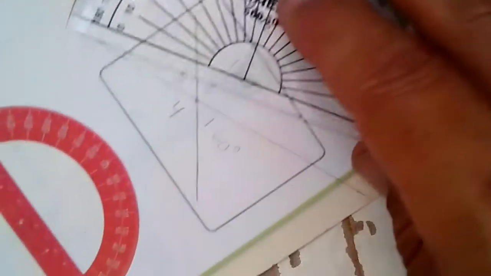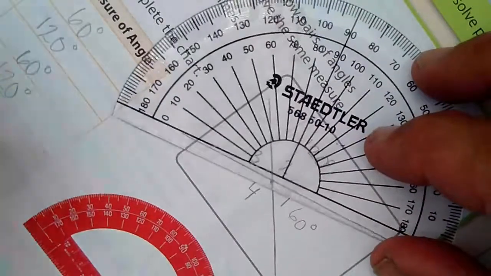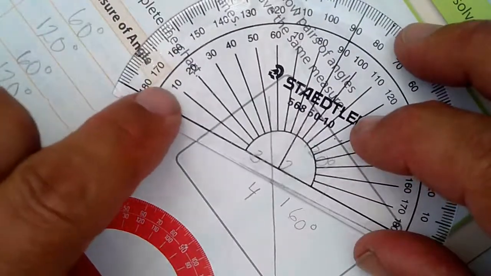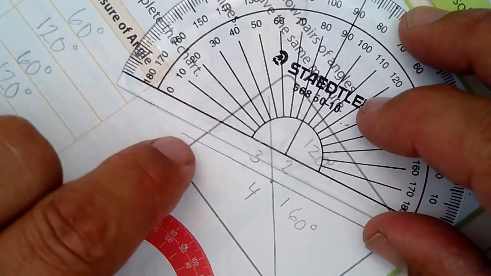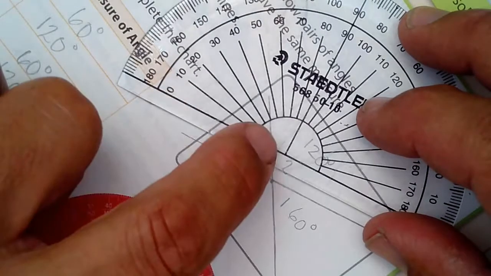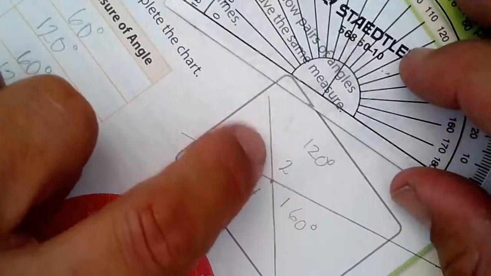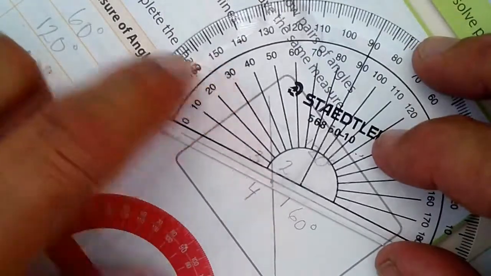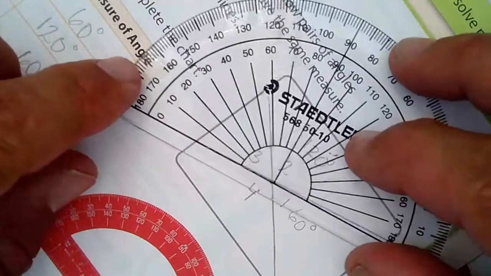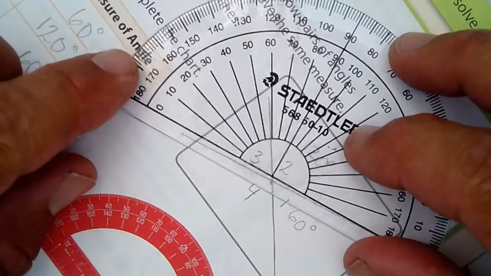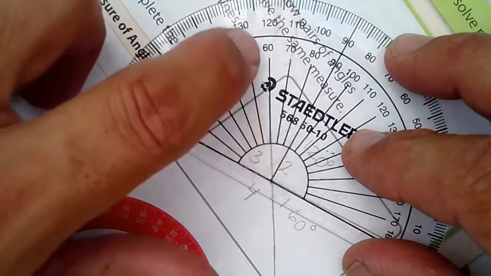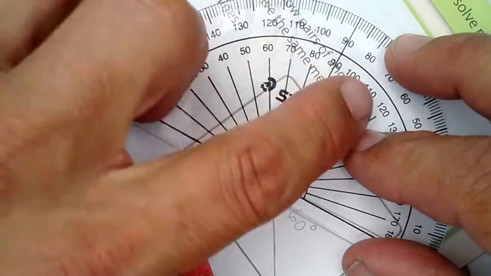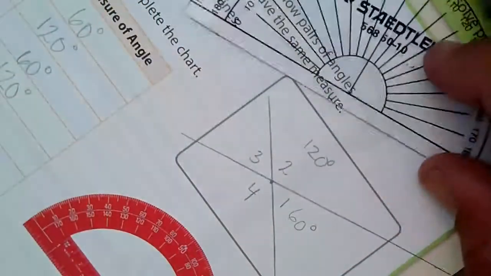Okay, I'll measure angle 3. I'm going to do this a little bit faster here. I'm actually going to use the other side. This is going to be 0 here because I'm going from the left. I'm going to match this with this line right here and see where this other line ends up on my protractor. I line this up, vertex right there, line that up to 0, and that goes right up to 60. I know it's 60 because I haven't crossed 90 yet. Okay, great. So this is 60.